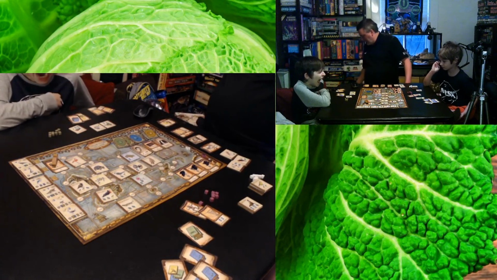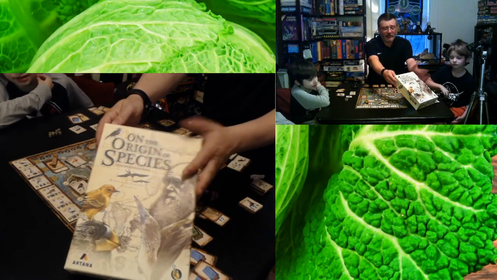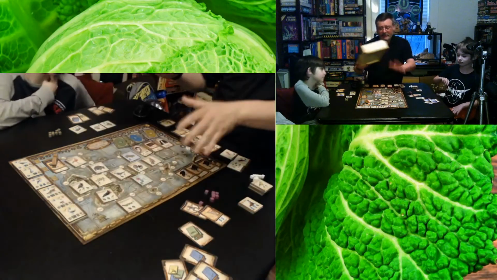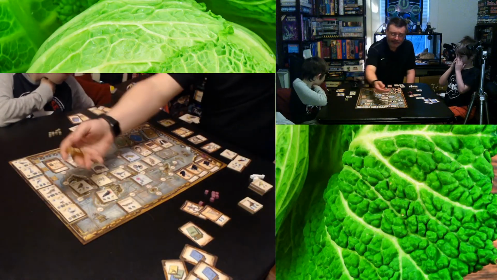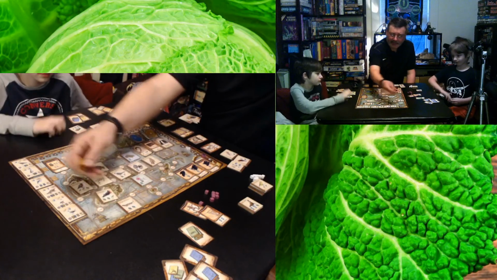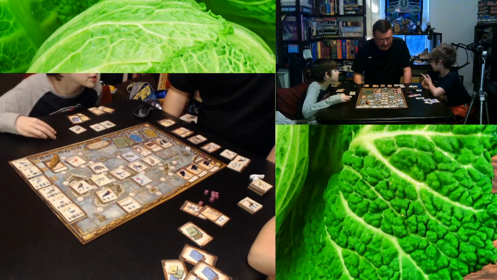It's a mural of what's on the box. So the box art from the box is awesome. The art on the cards is great. The meeples and the playing pieces are all really well done. The turtles are cool. The turtles are cool. I think that's it. I think that's it.